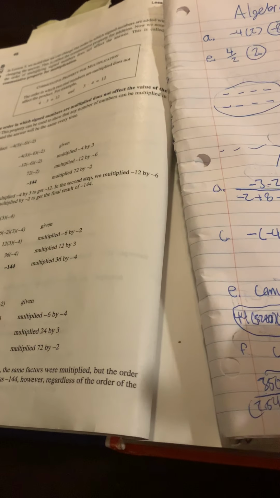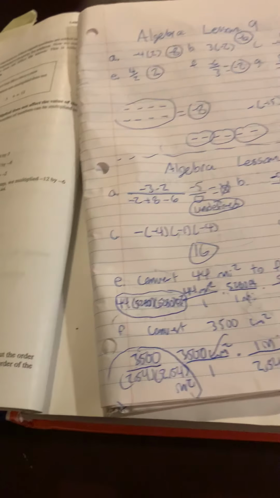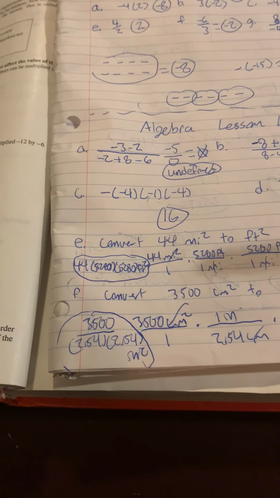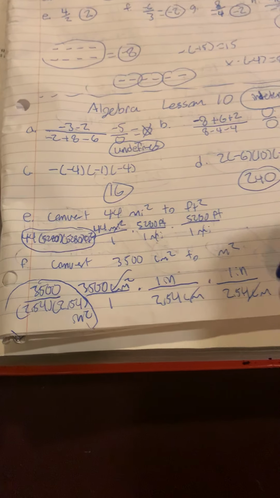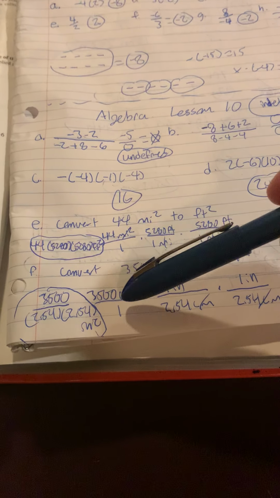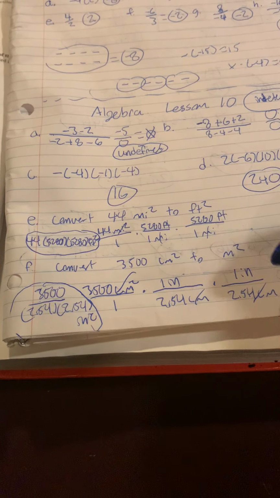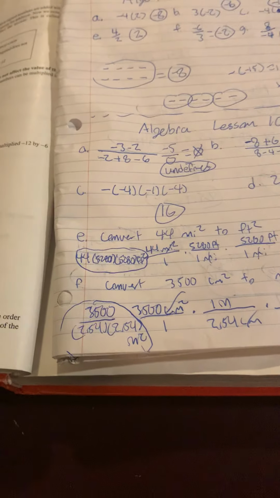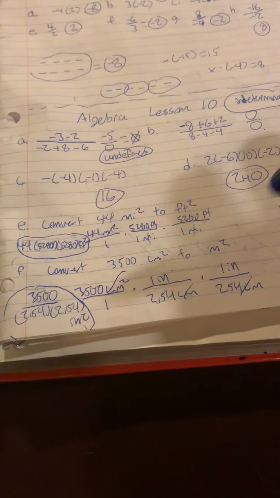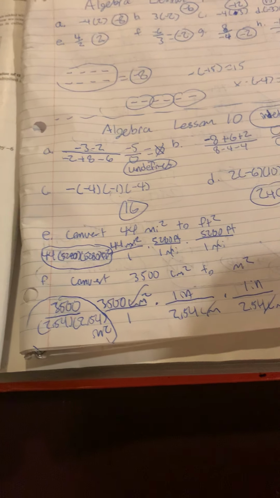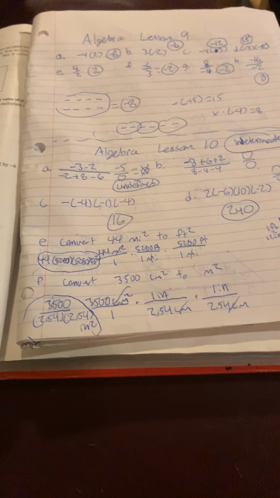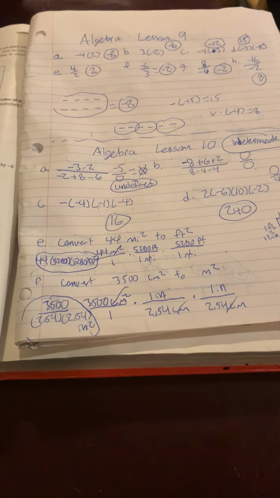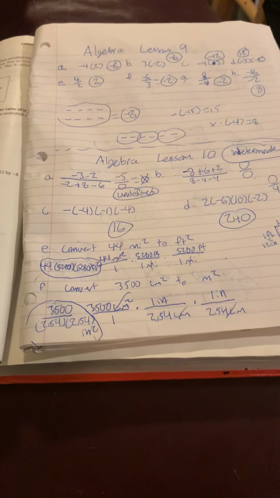Again, I'm sorry, I'm running out of room here, but notice that in this case, centimeters cancels out, but it's 3,500 divided by 2.54 times 2.54, right? So that's how my answer should be, and my unit is inches squared, right? Because I'm going to have inches times inches. Okay, so conversions of area, just have to use 2 unit multipliers to cancel out a unit of area there.